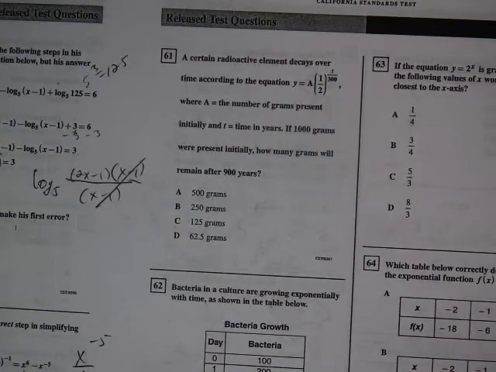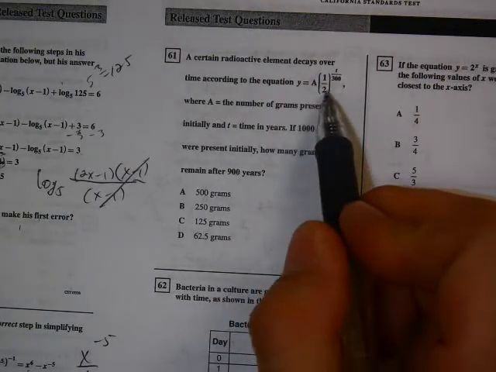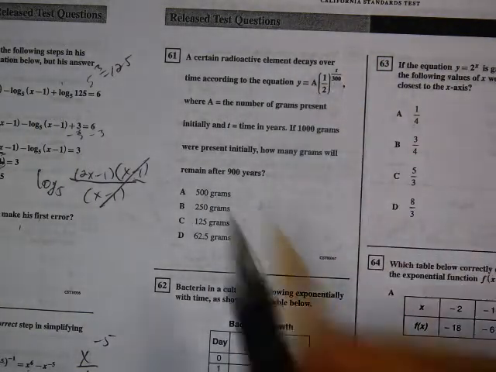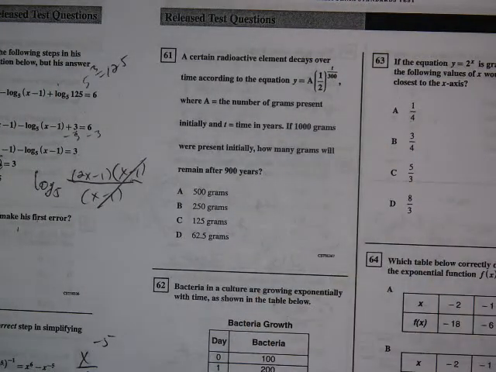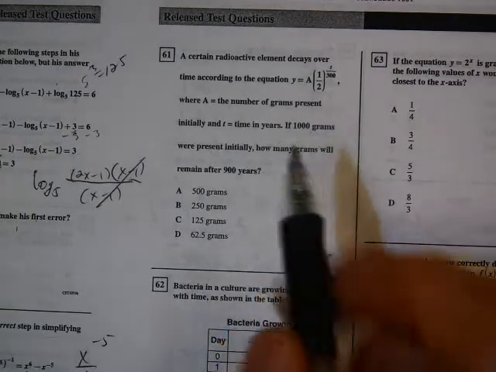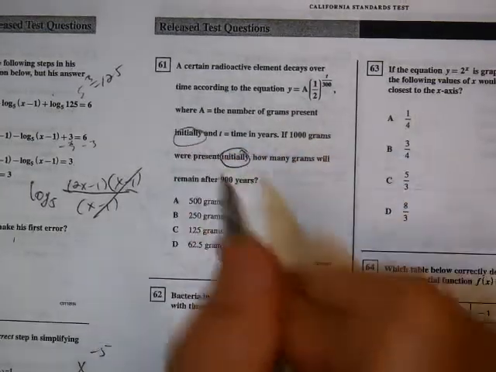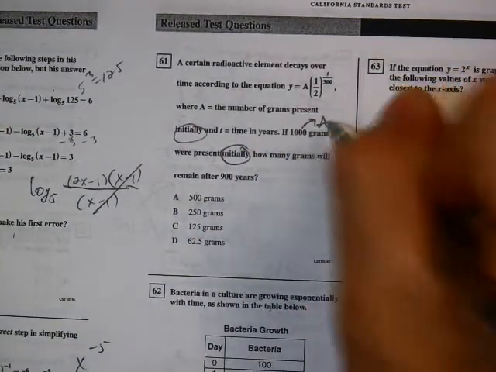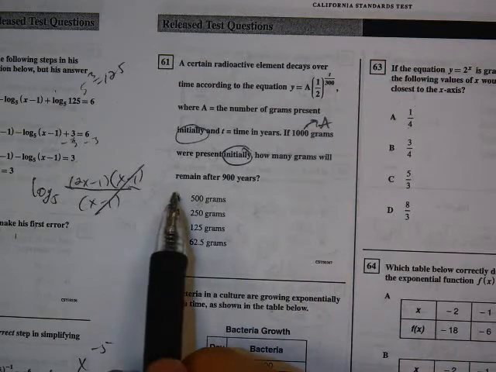Our last 2 in this video will be 61 and 62. 61, you've probably seen before. We've had this on a few reviews. A certain radioactive element decays over time according to the equation y equals a times 1/2 to the t over 300, where a equals the number of grams present initially and t is the time in years. If 1,000 grams were present initially, notice that key word, present initially, which means that's your a value, how many grams will remain after 900 years?